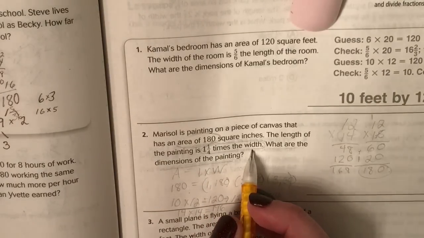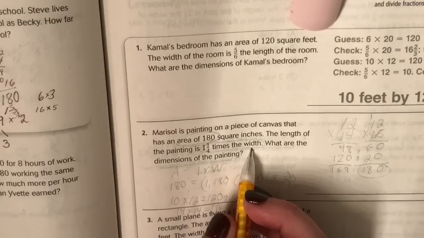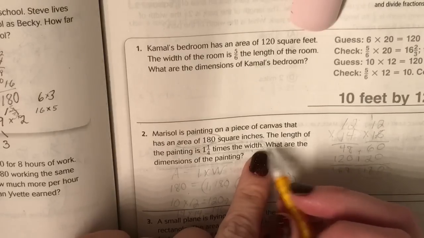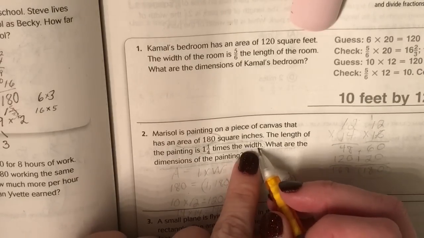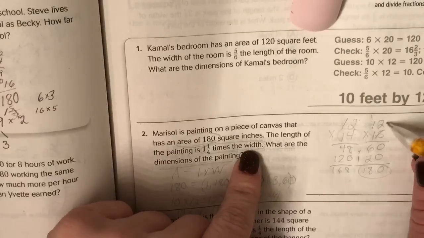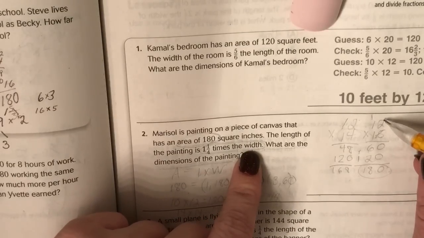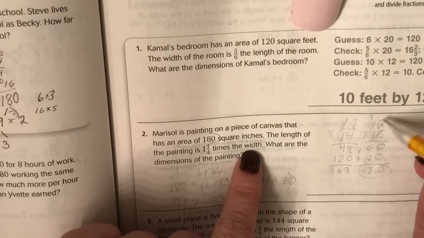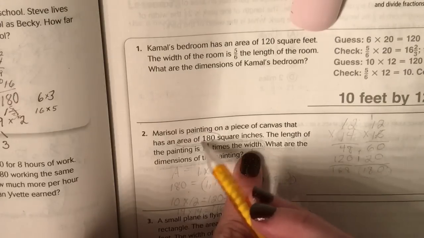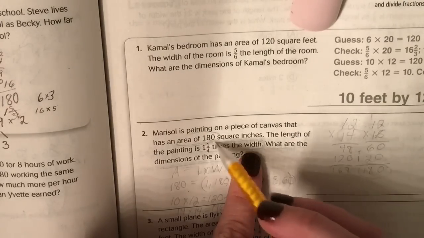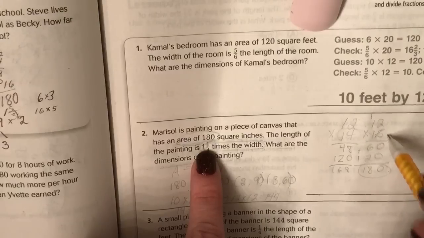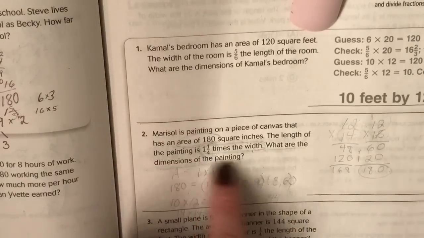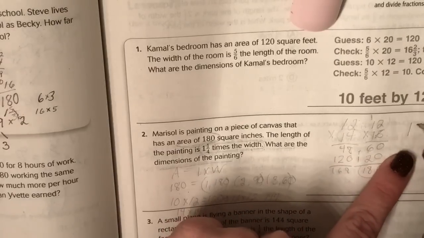So in order to check that and see if it's 1 1/4 times the width, what I'm going to do is take the lower number. The reason I'm taking the lower number is because when I multiply a number by a fraction greater than 1, the other number would be bigger. So if I multiply 12 times 1 1/4, my answer is definitely going to be bigger, so it would have to be the 15 if it works. So let me try it.